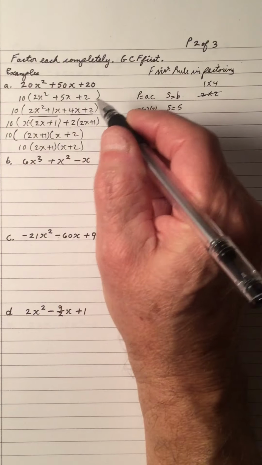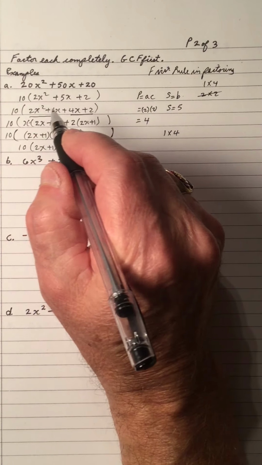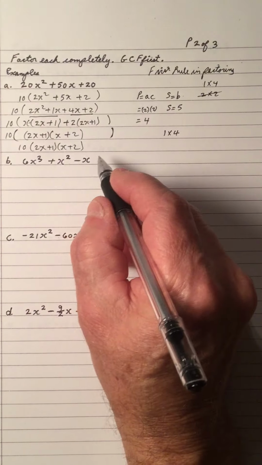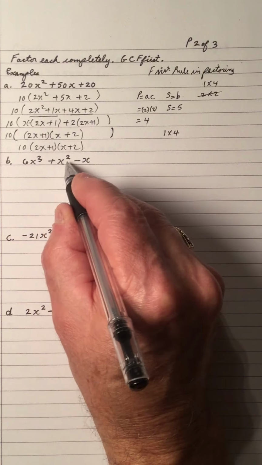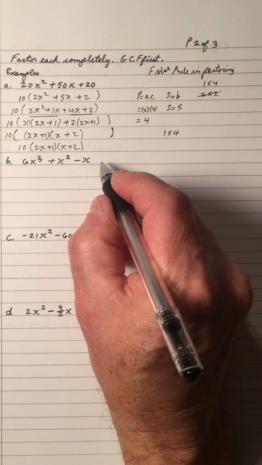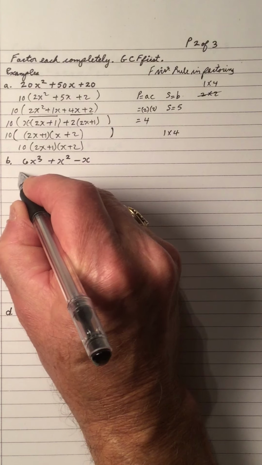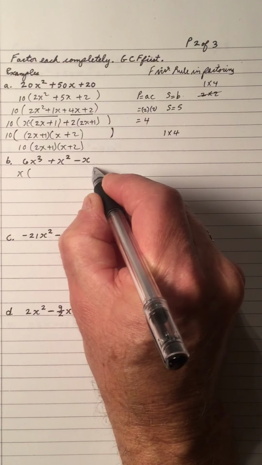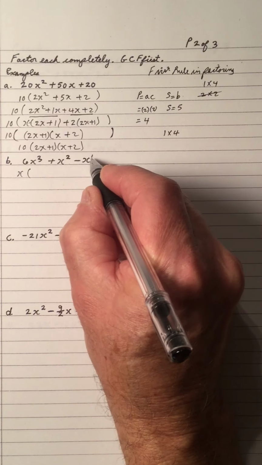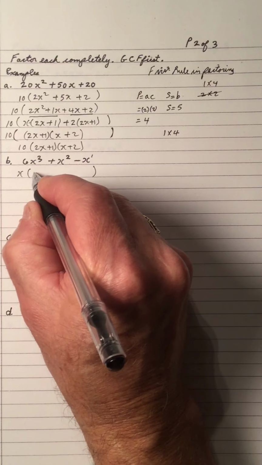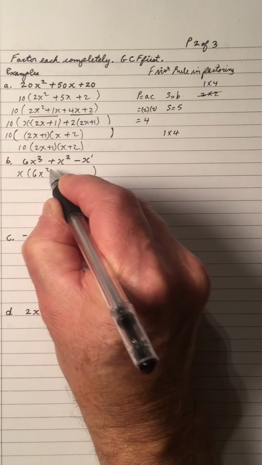Sorry, yes, polynomial, but it's got 3 terms, so it's the factorization of the trinomial. And we have descending order of 3, 2, and 1. And I see there's no number common, but there is a variable of x. So x is the GCF, remove it, because that's a 1. The smallest exponent is in the larger one. So 6x cubed divided by x is 6x squared.